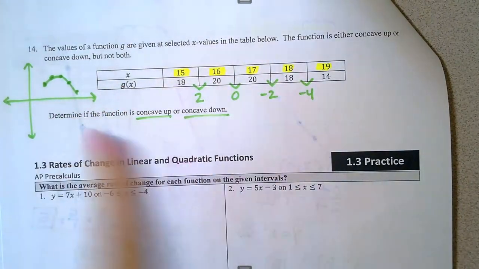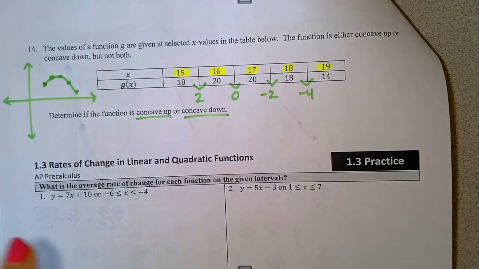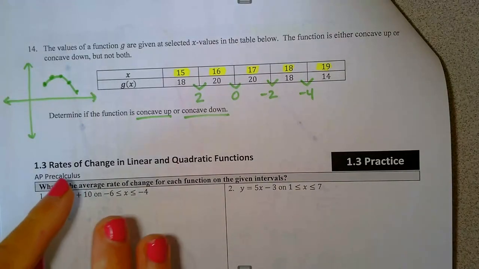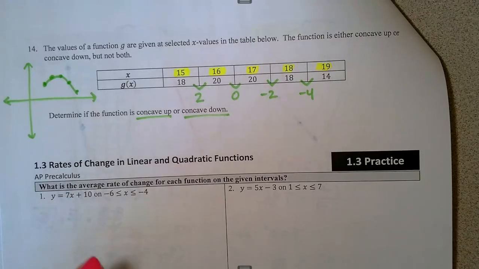Okay, but now you have to, okay, you really don't have to show any work. It's just asking, is it concave up or down? You have to give a justification, okay? You can't just say one or the other, you have to say why, okay?